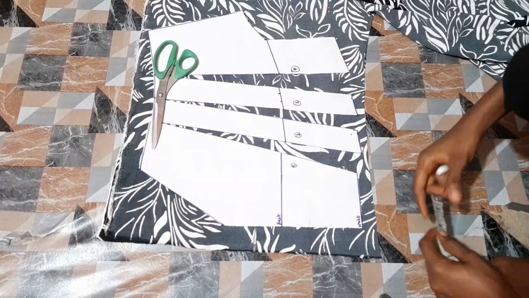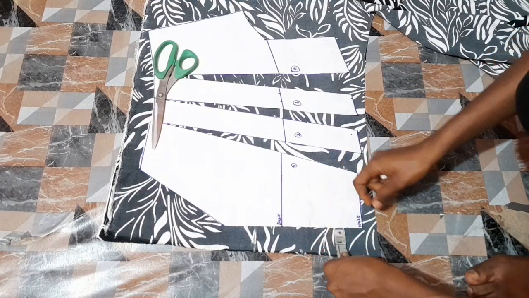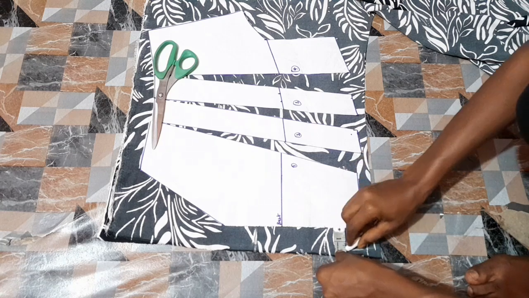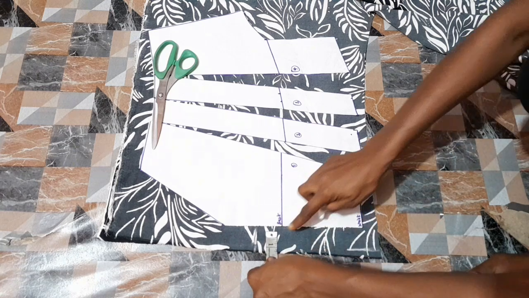So guys, for my back pattern, I'm going to give my zipper allowance of 1.5 inch. Okay, so I'm going to trace out my zipper allowance.